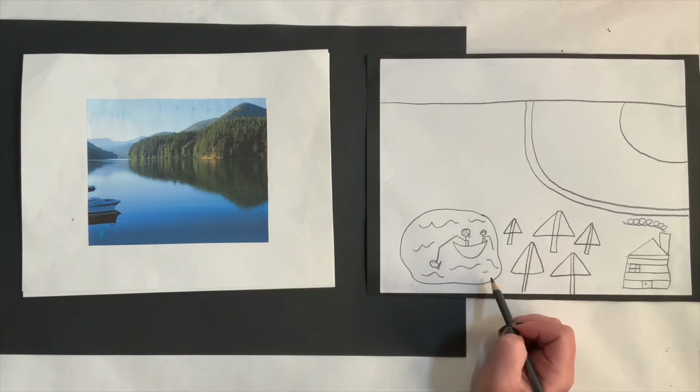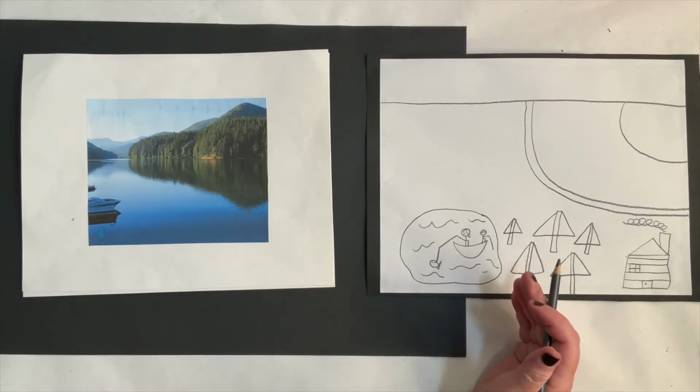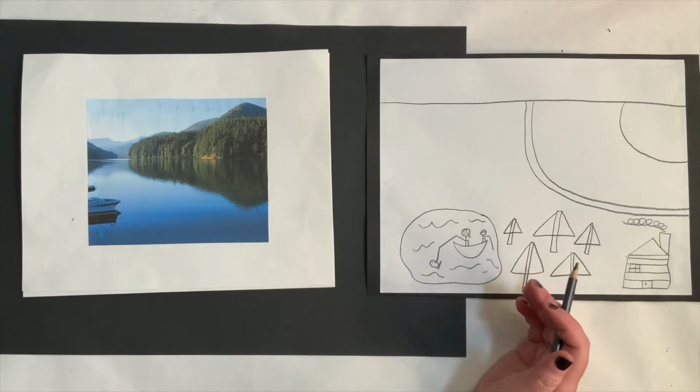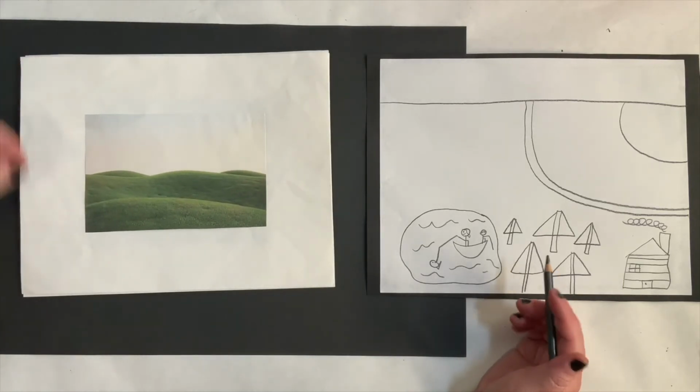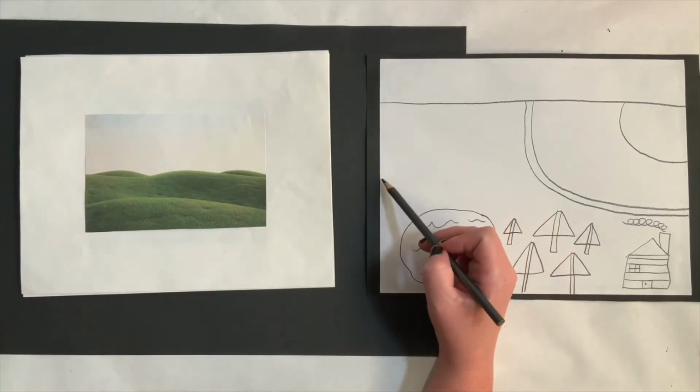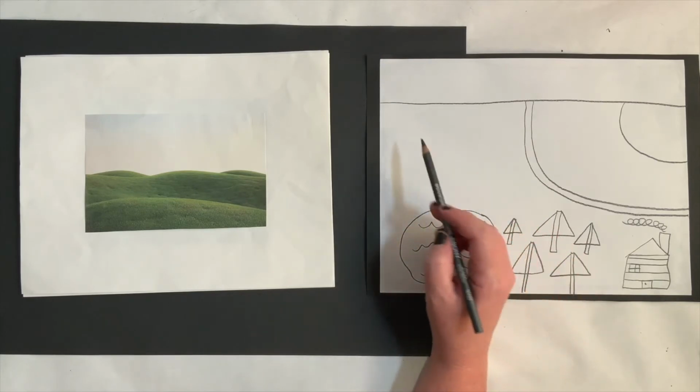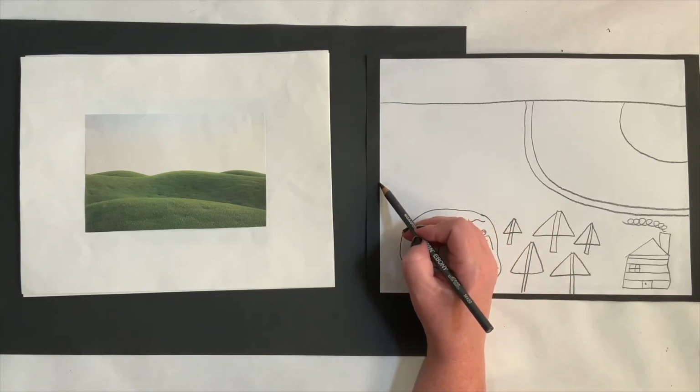All right, so let's pretend that we just finished fishing all day or swimming, and what do you think you'd like to do next? Well, it's probably time to eat, huh? So why don't we take a walk and go have a picnic on the hillside? Wouldn't that be nice? So let me show you how to draw some hills.